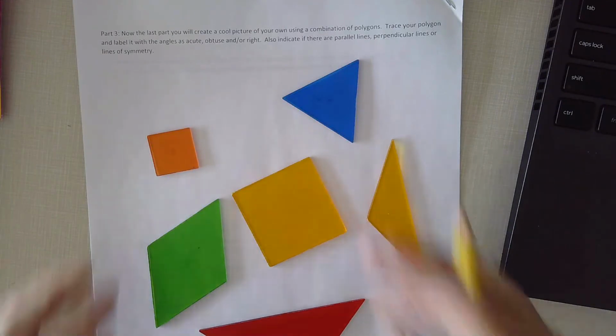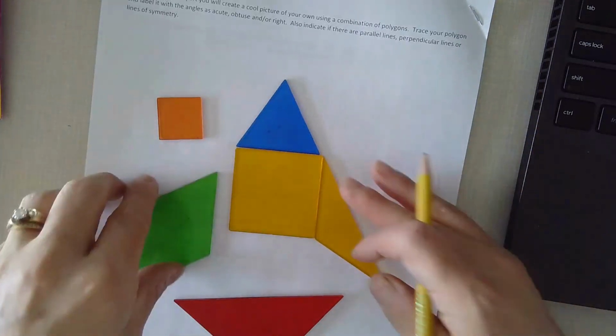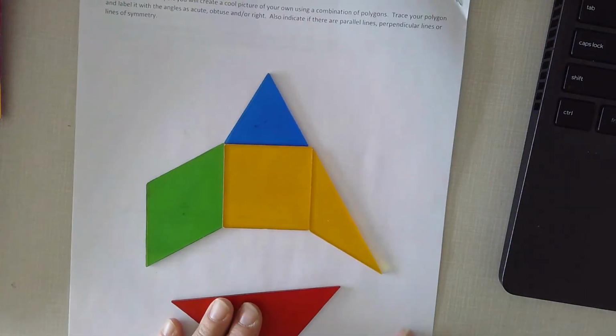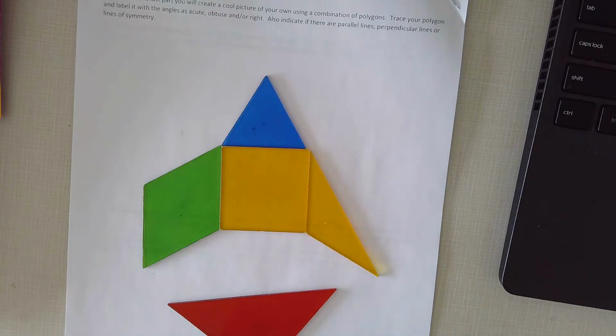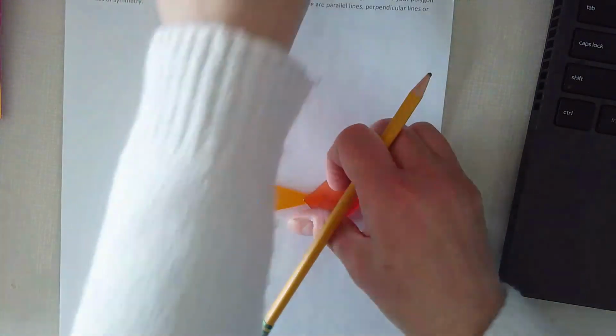So you could create a picture, anything you want, okay? Could look something like that, okay? You could just use those if you want. You want to use at least 3, trace it, determine the angle measurements, tell me what the name of the polygon is, if it's acute, obtuse, or right, parallel lines, perpendicular lines, or any lines of symmetry. And that, my friends, is the project in a nutshell, okay?